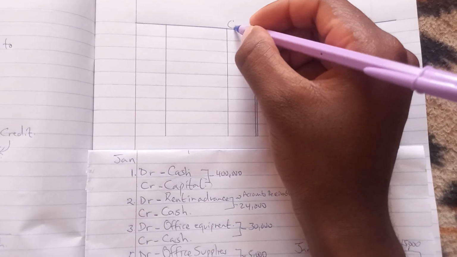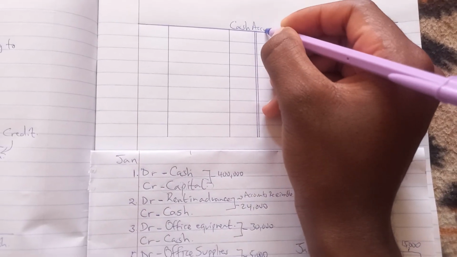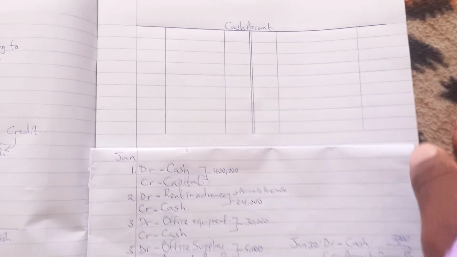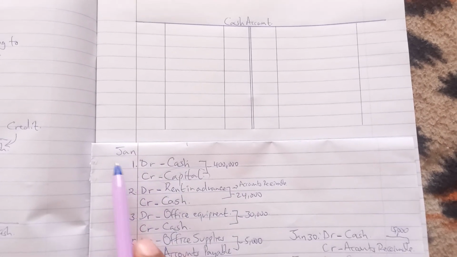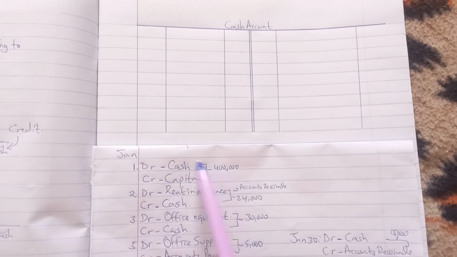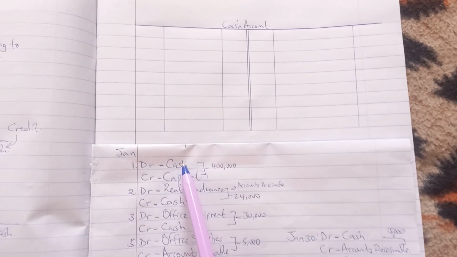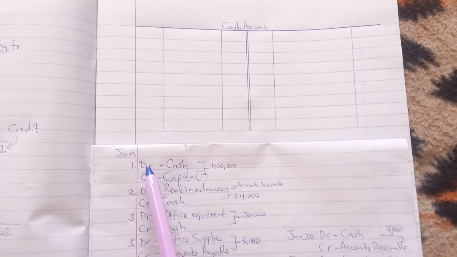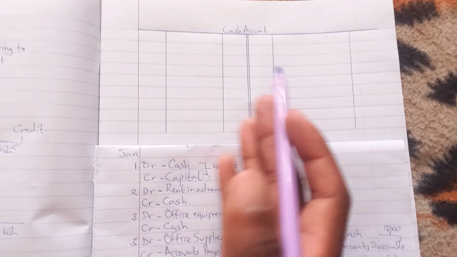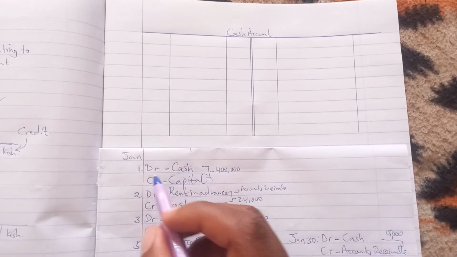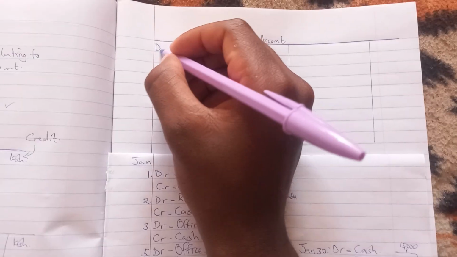So the title comes on top, cash account. So January 1st, in this transaction, cash is being involved on the debit. So we will write this transaction on the debit side. So we start with the date.